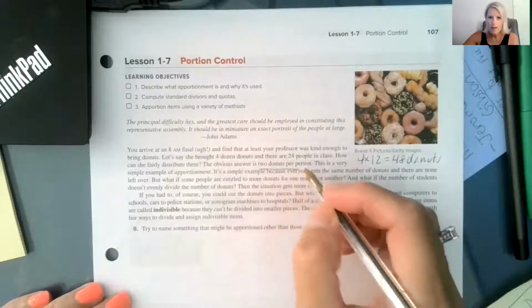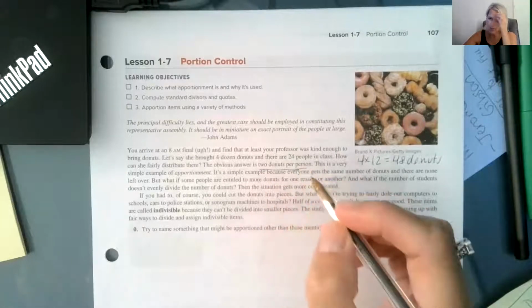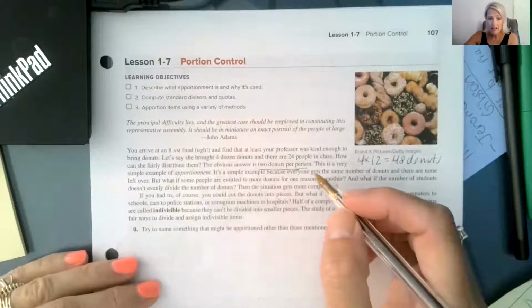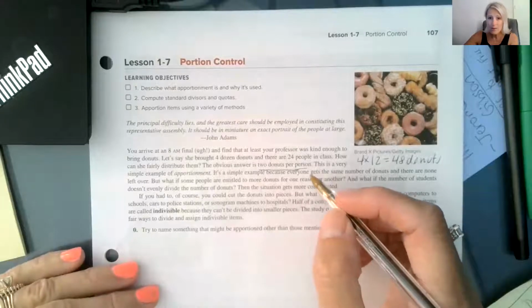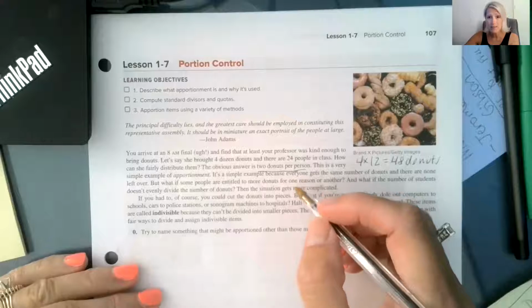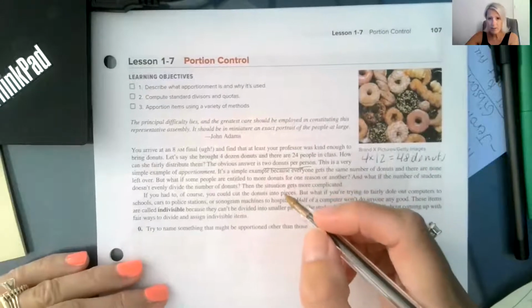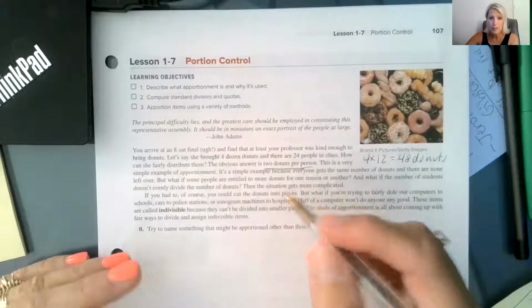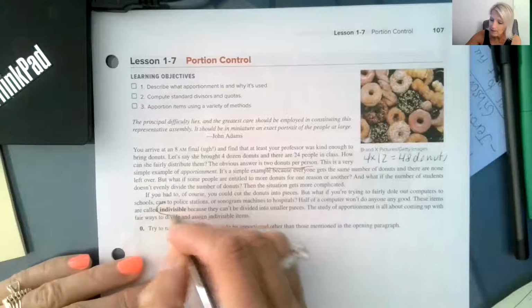Okay. But what if I only had 46 donuts to share? Then not everybody quite gets 2. But how do I decide? I mean, I could cut them up into smaller pieces, but sometimes we have items that we're trying to share with other people that we cannot break apart. Those items are called indivisible.